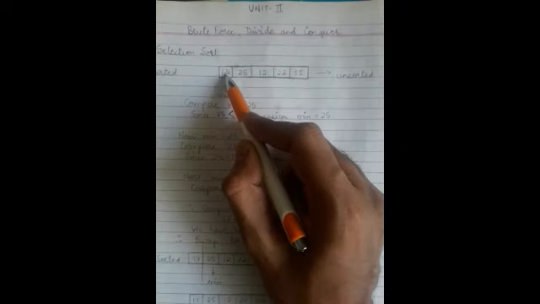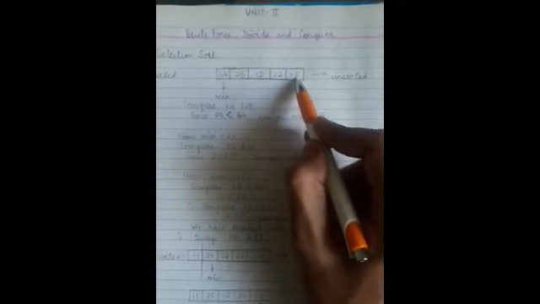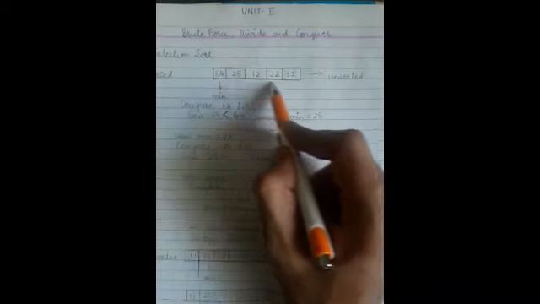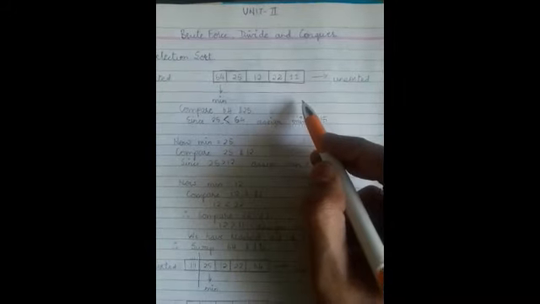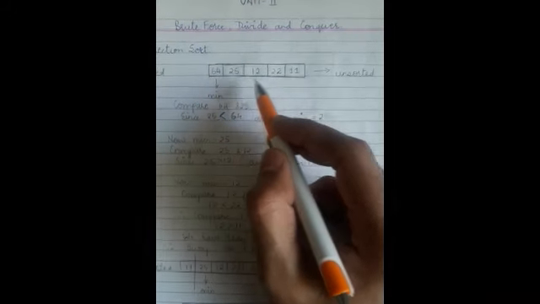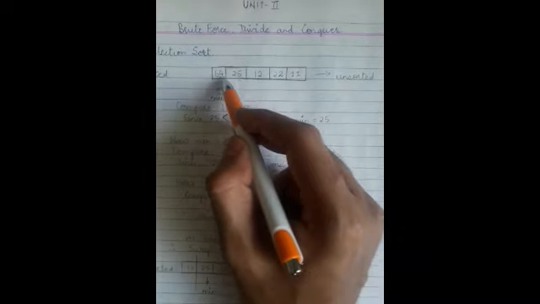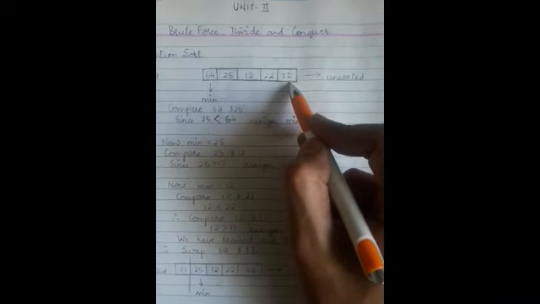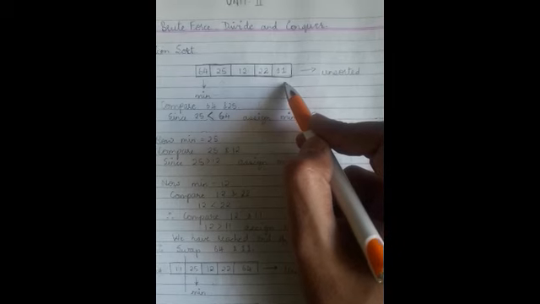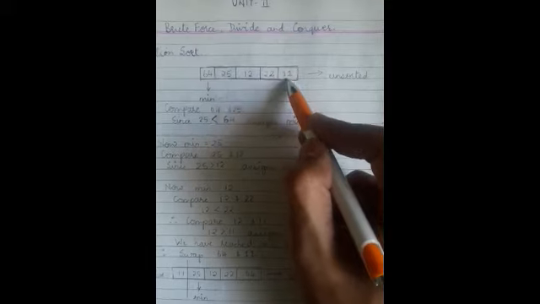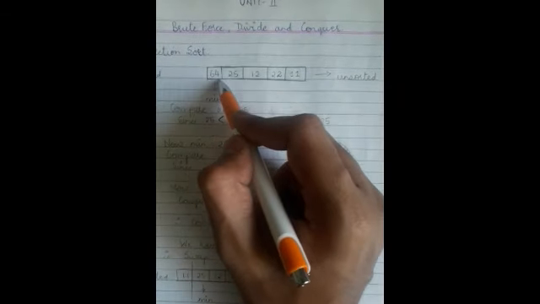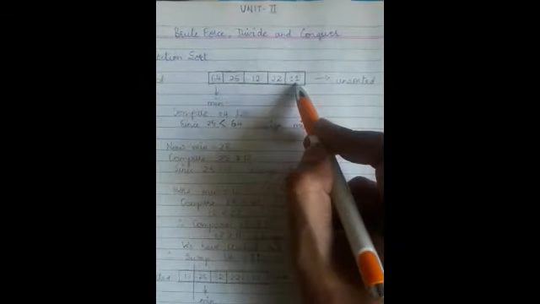Now assume that we have an array of 5 elements which needs to be sorted in ascending order. We scan the entire list and find the minimum element in that array. The minimum element in that array is 11. So this 11 is searched and then swapped with the element located in the first position. So 64 and 11 will be swapped.